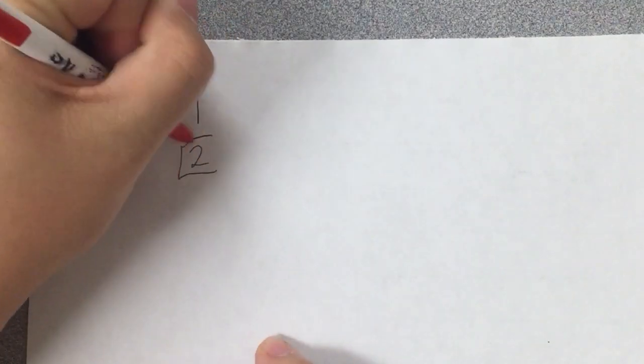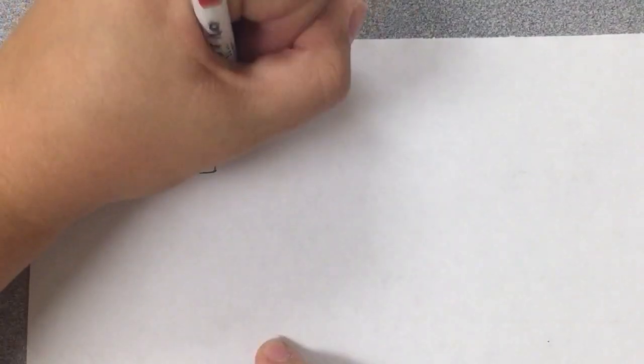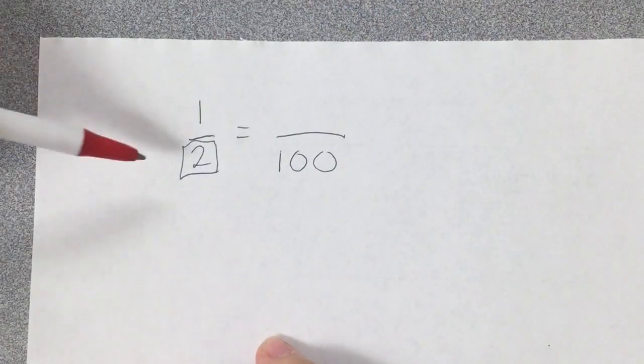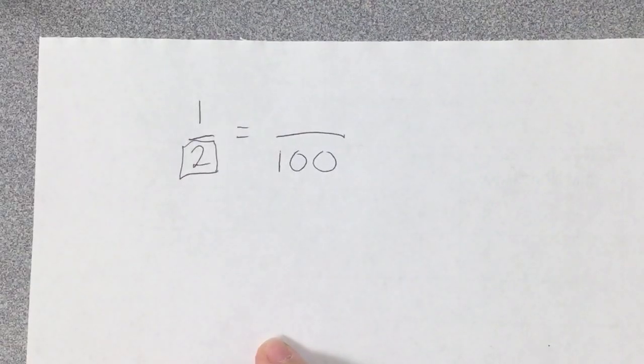So if I told you, for example, that you have a fraction of 1 over 2, make sure this shows, 1 over 2. Now, my denominator is not 100. So I want to make sure my denominator becomes 100, and I need to find what can I multiply 2 by to get to 100.